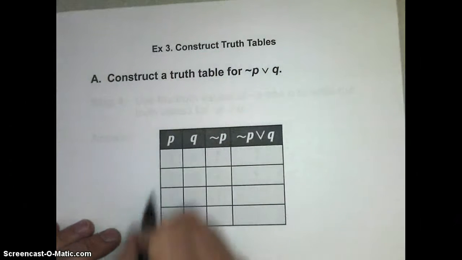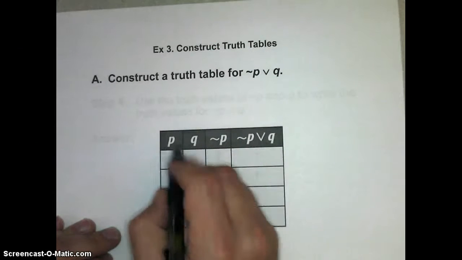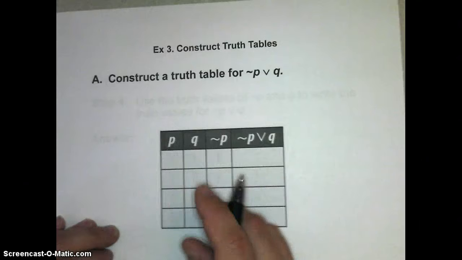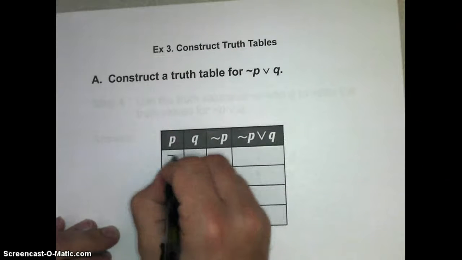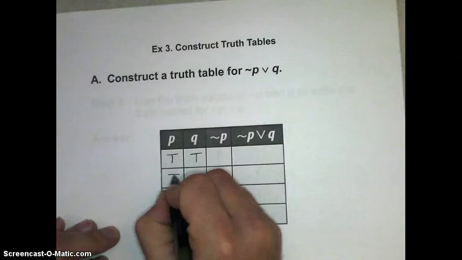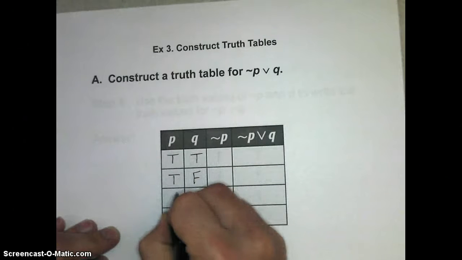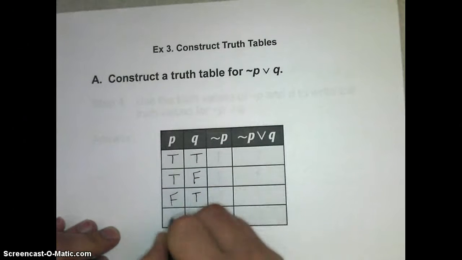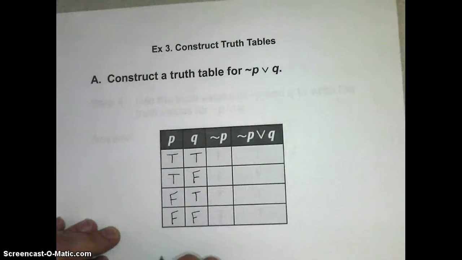Now, here's how we construct our truth table. The statement P, whatever it is, even though we don't have a specific statement, P could be true or P could be false. But if P is true, Q could also be true, or P could be true and Q could be false, or P could be false and Q could be true, or they both could be false. We have those four possible combinations of true and false.